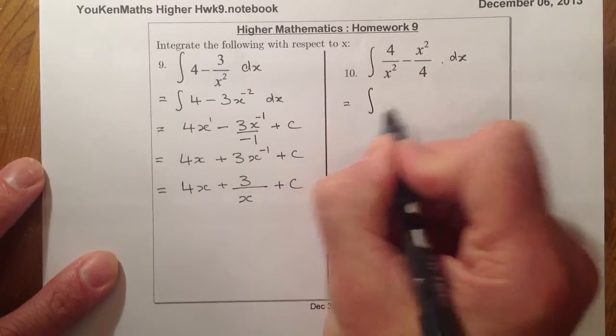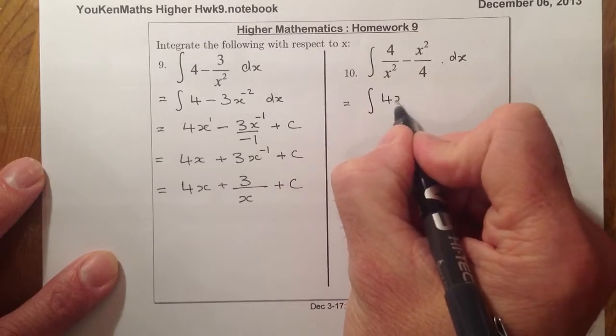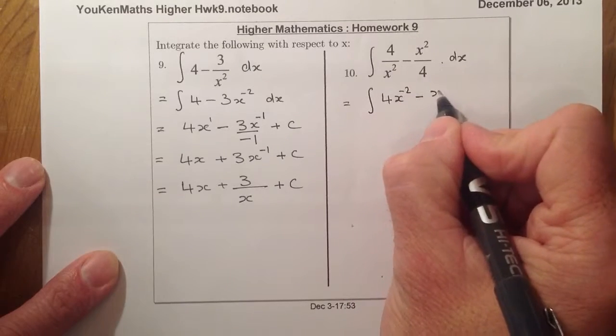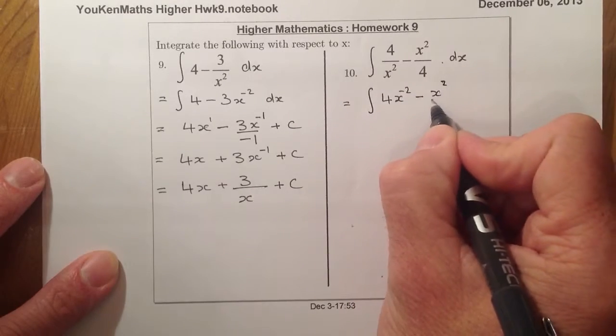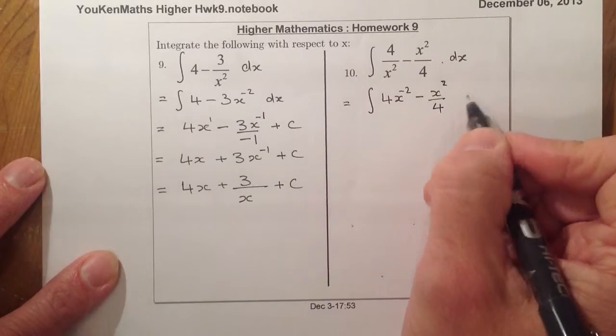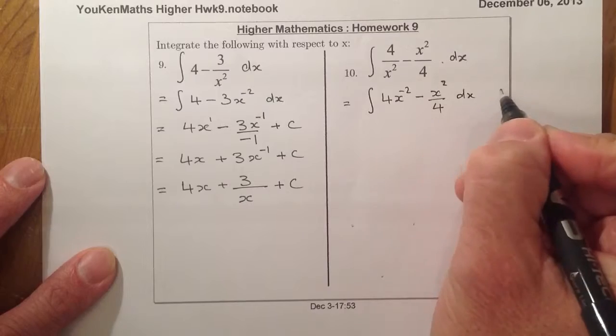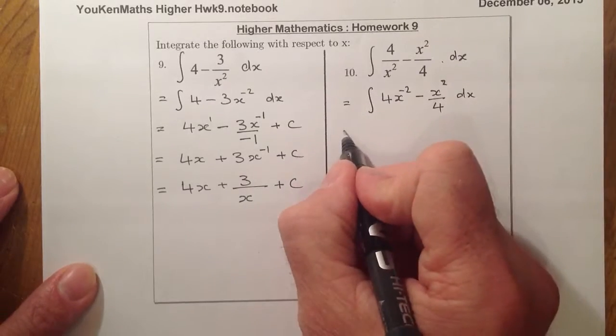So preparing first of all, I'll have 4x to the power of minus 2. I've got minus x to the power of 2, which is on the top, which is good. I've got a number sitting there, so that's just like a quarter x squared, okay, dx.